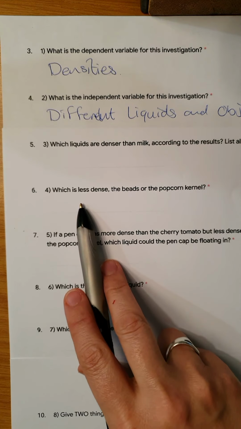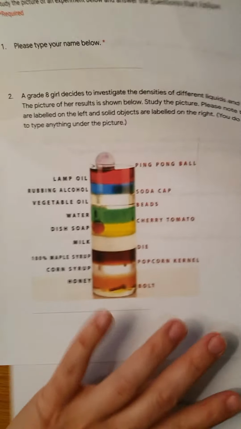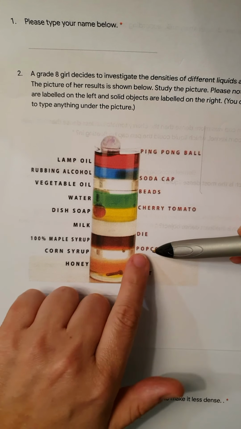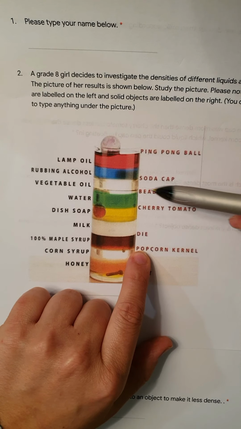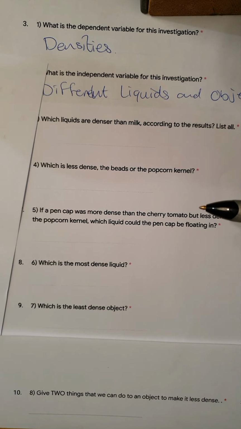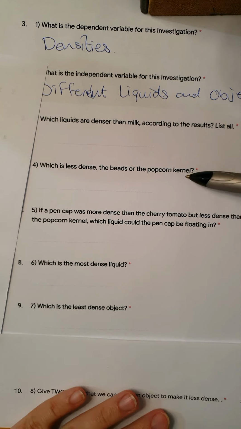Which is the least dense, the beads or the popcorn kernel? So the beads are here and the popcorn kernel is over here. The beads are floating higher up, which means they are less dense. So the beads are less dense.